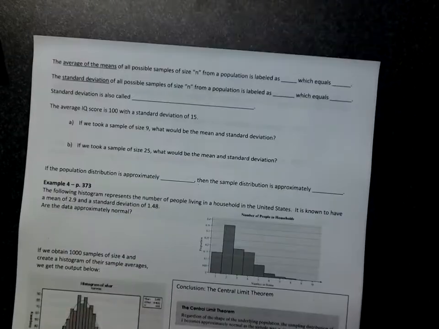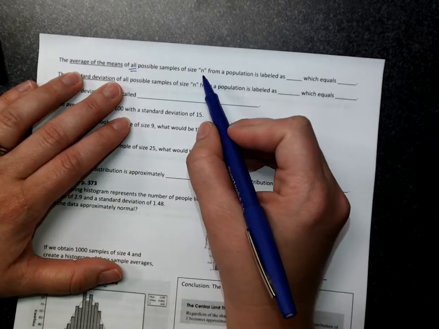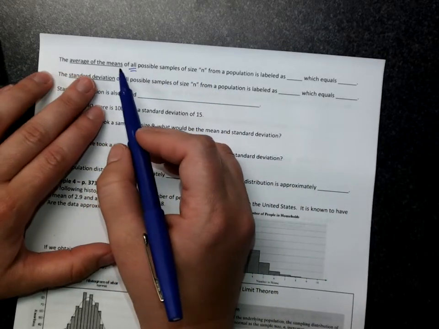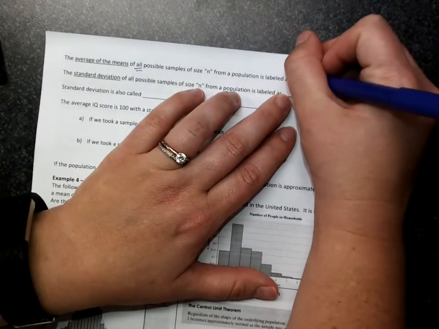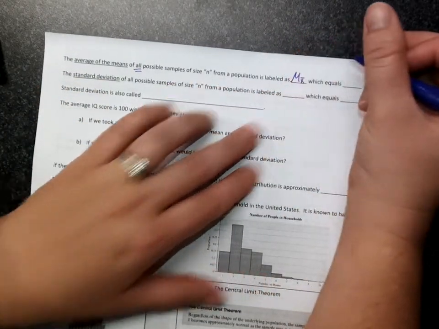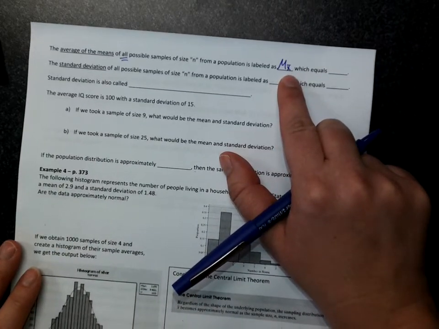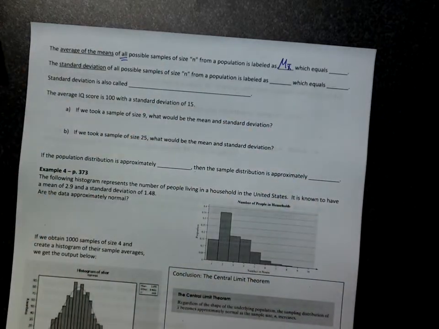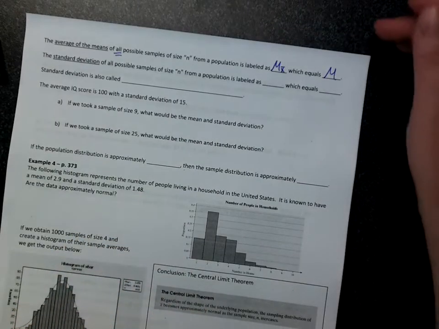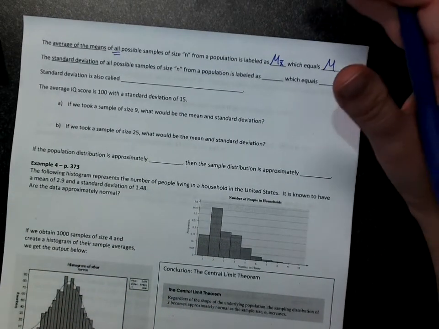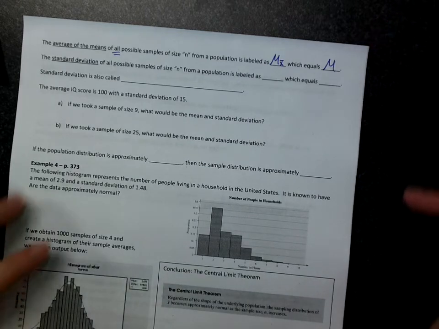Take the average of the means of all possible samples of a particular size. If I take all the sample means and average them together, we call that the mean of X bar, which is the mean of every single possible sample of that particular size. If I were to average all the samples together, it would equal the true mean.